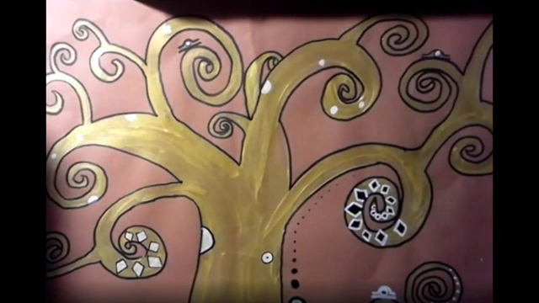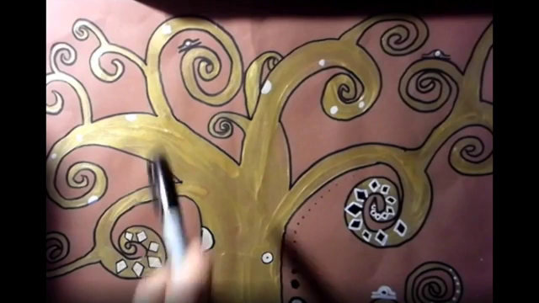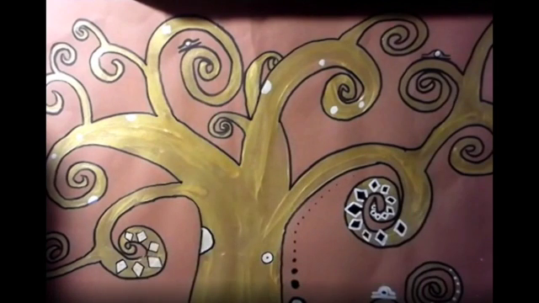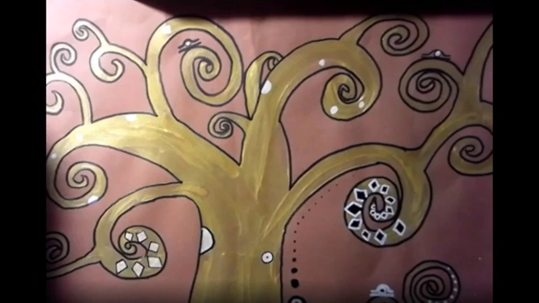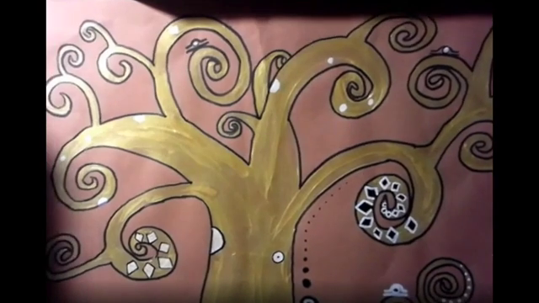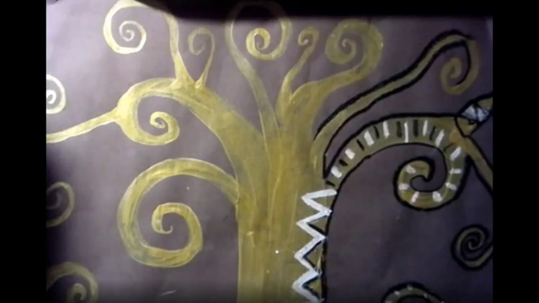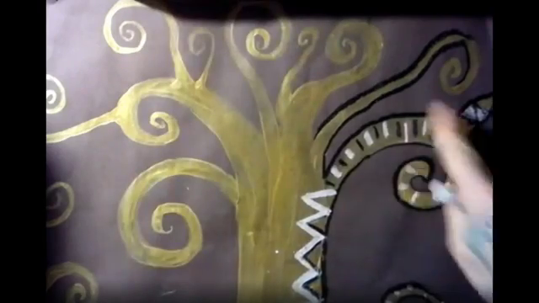And you'll notice I used some of the symbols from the worksheet. I came up with some of my own. I put them in interesting places, so you can study Klimt's painting to get some ideas. Oil pastels I find work the best because they're so bold.